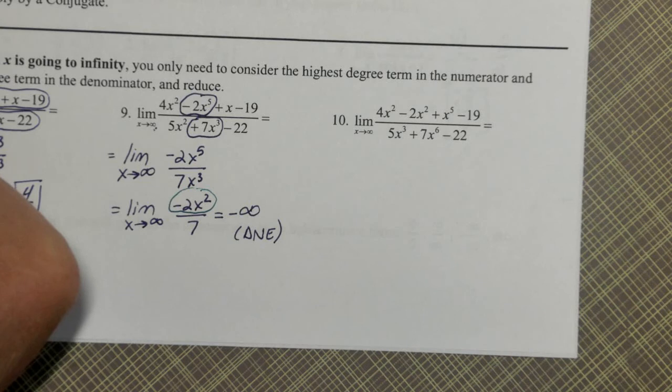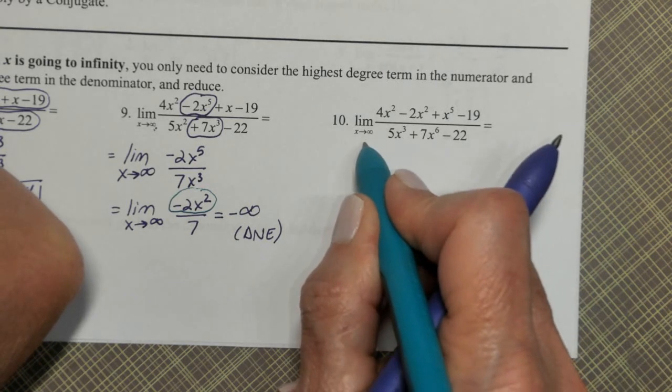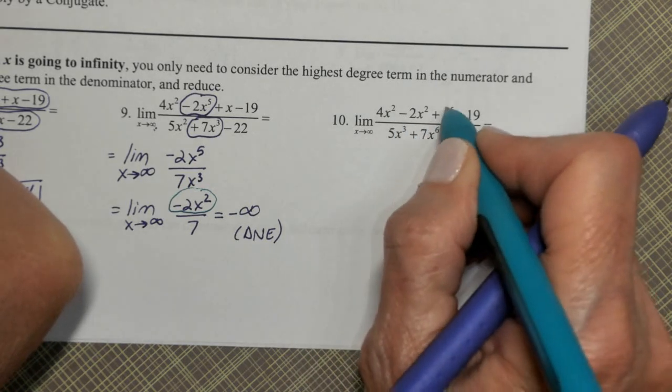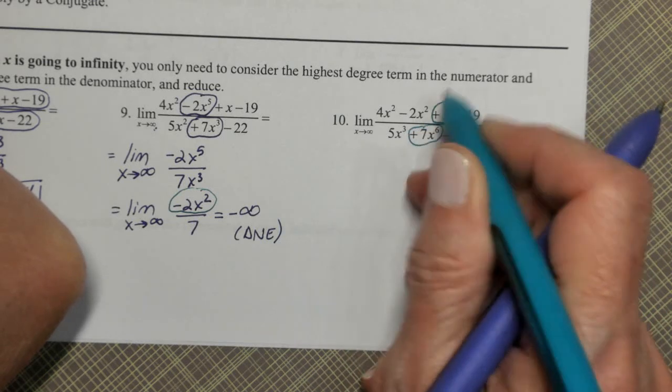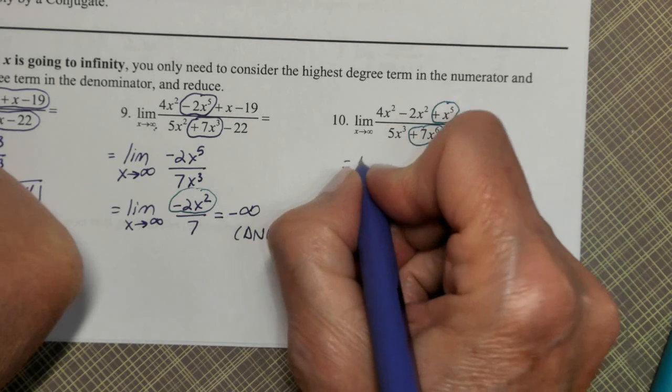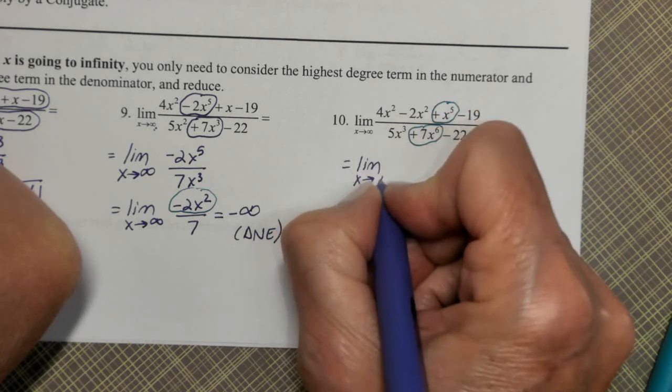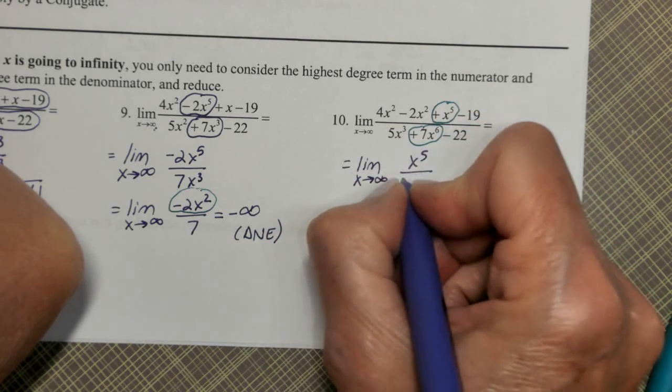Alrighty, x is going to infinity, so I know I need to go to my highest degree term on top and my highest degree term on the bottom. I'm going to ignore everything else and simplify those.